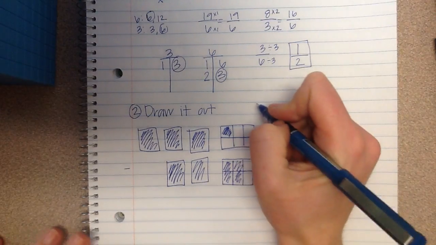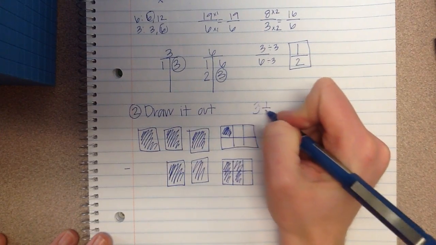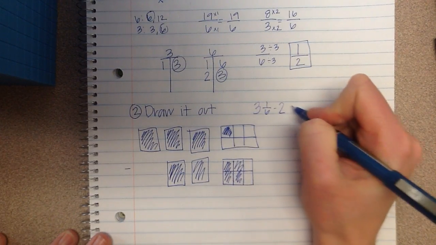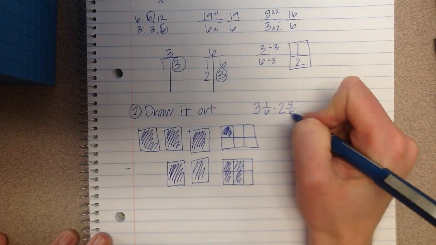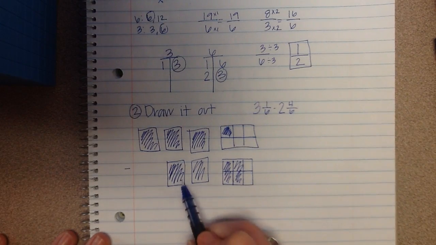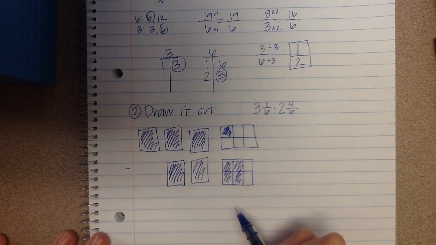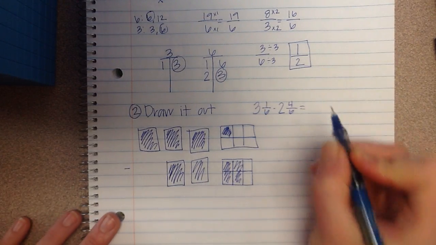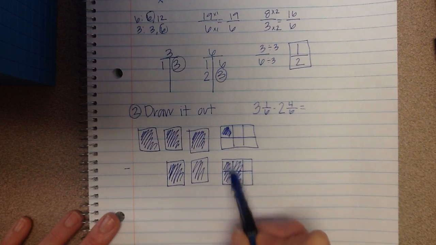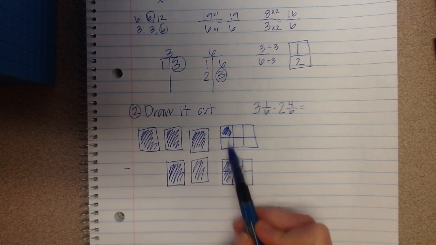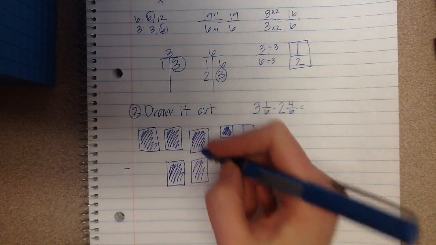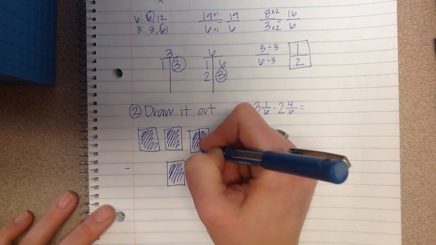Okay, so now my problem looks like this: 3 and 1/6 minus 2 and 4/6. Now, I already know that I have 4/6 I need to take away, and they only have 1/6. So I'm going to need to change this.